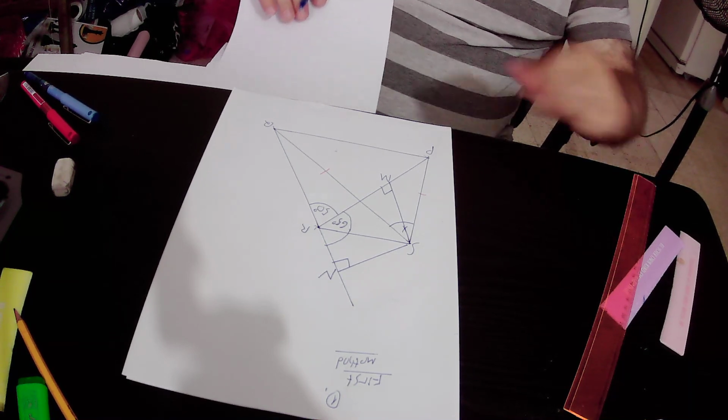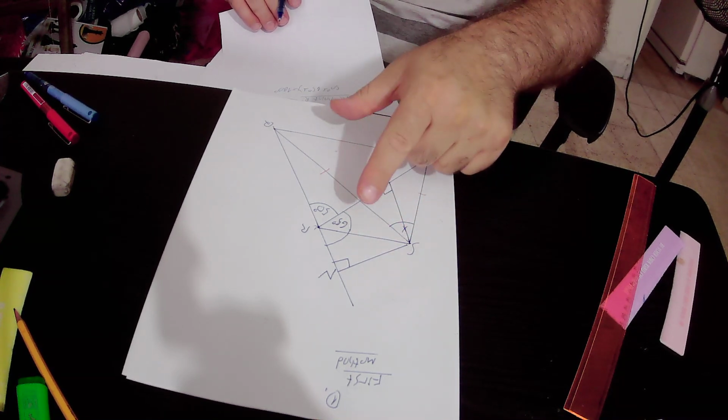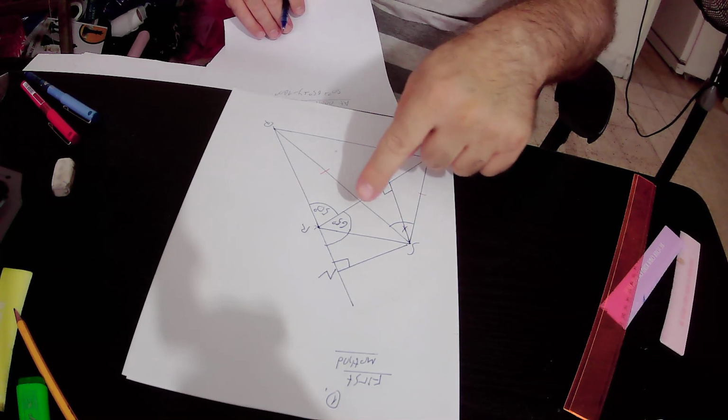Along the straight line QN, the sum of the angles must be equal to 180 degrees.